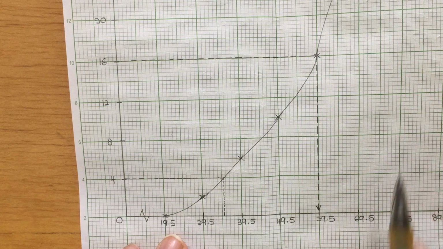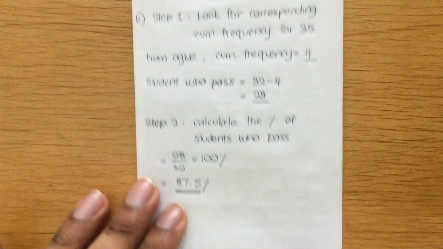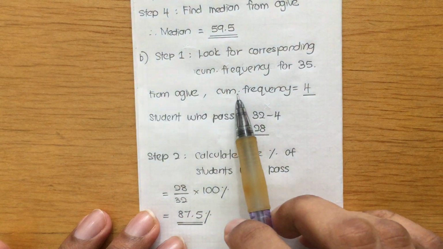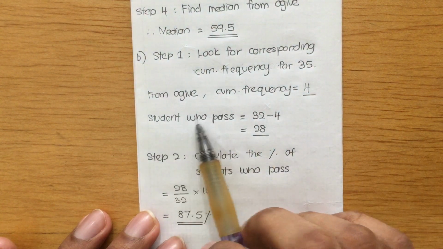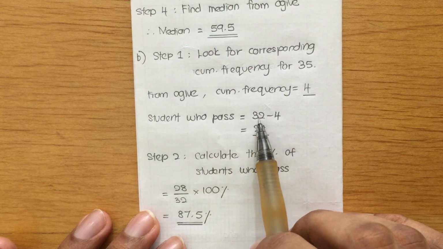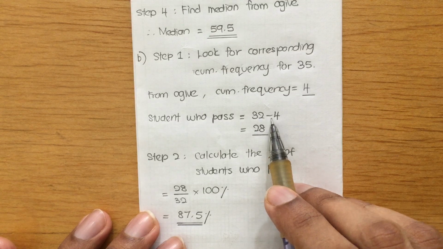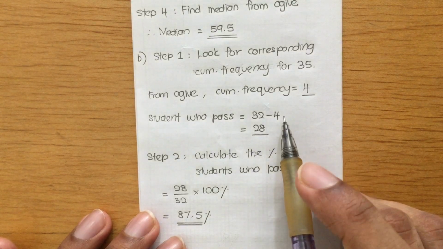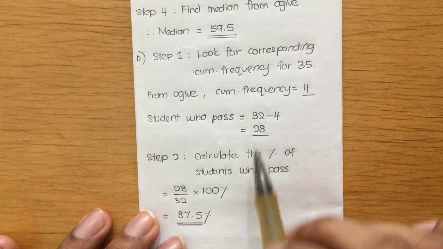From the ogive, cumulative frequency is equal to 4. So students who passed equals the total number of students, 32, minus the number of students who actually failed, which is 4 students who failed the biology paper. So 32 minus 4, you get 28.